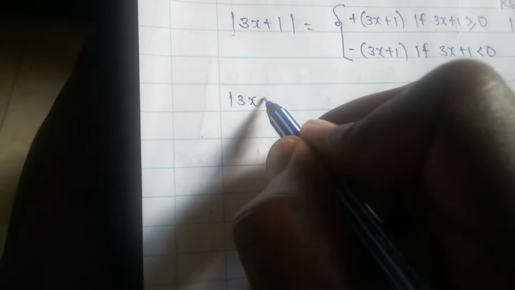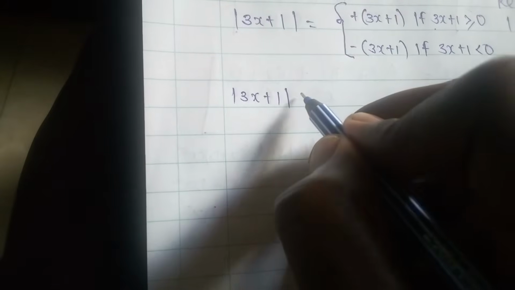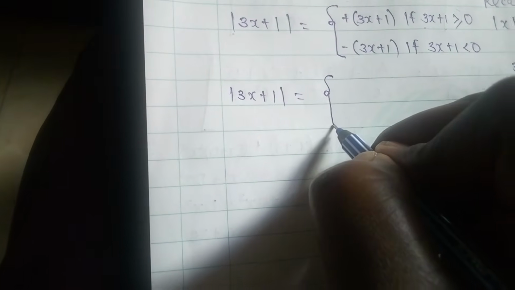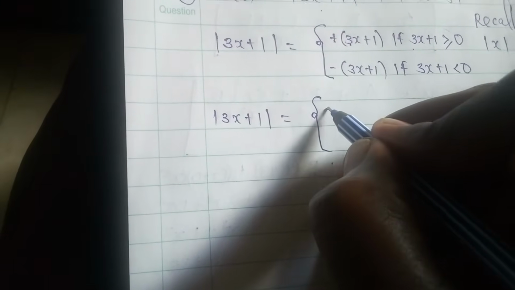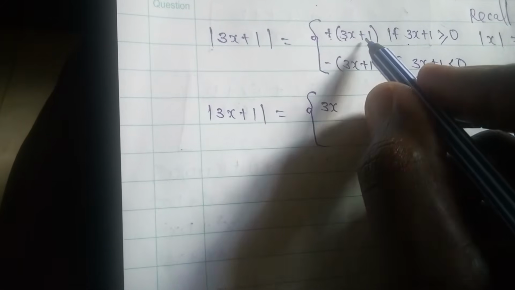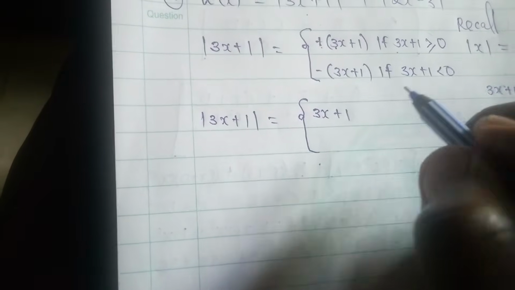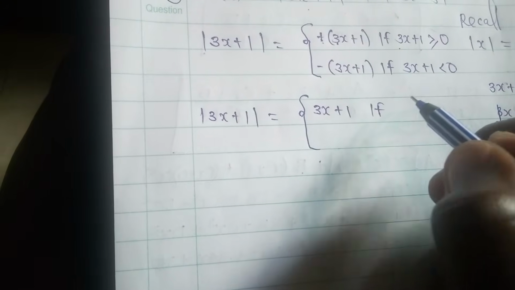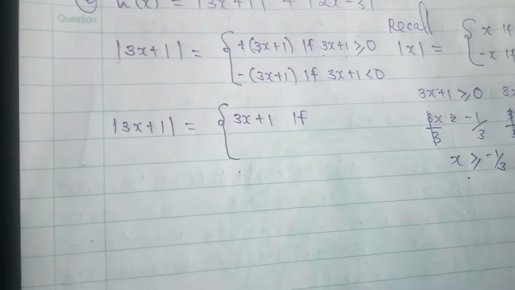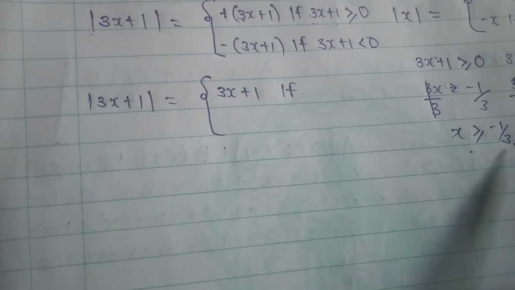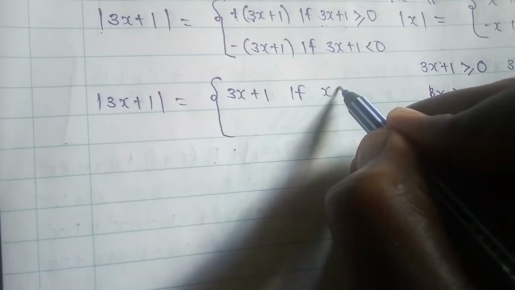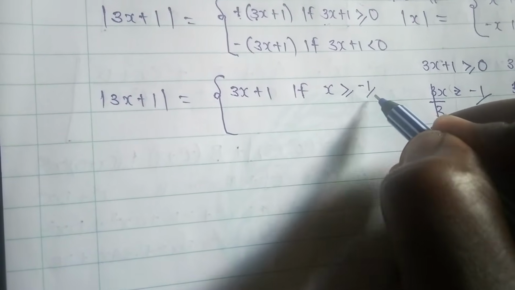So you are going to write the modulus of 3x plus 1 is equal to the bracket: positive times 3x is 3x, positive times positive 1 is positive 1, if, since you have already simplified the inequality there, just get this value, x greater than or equal to negative 1 over 3.